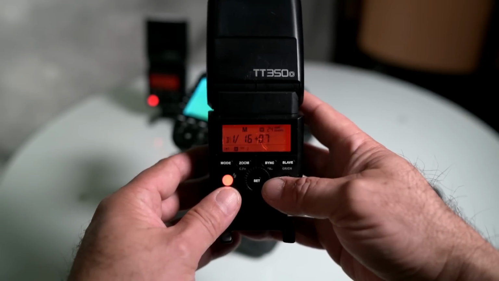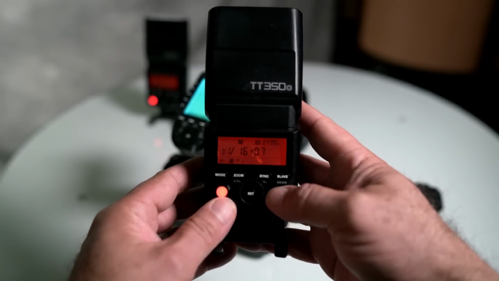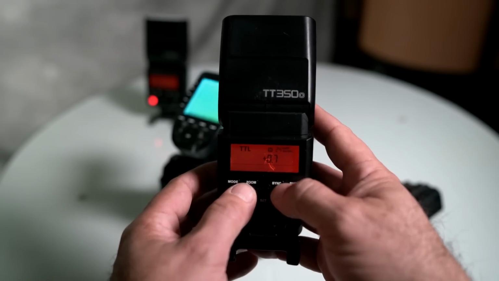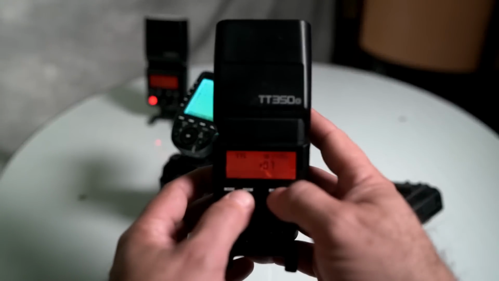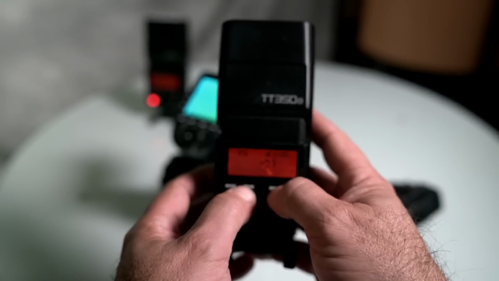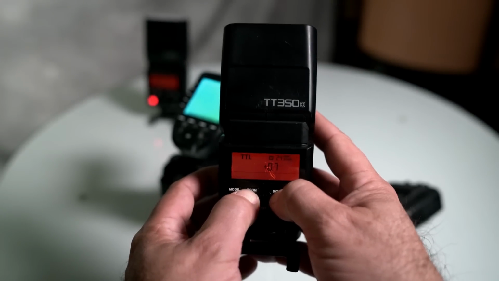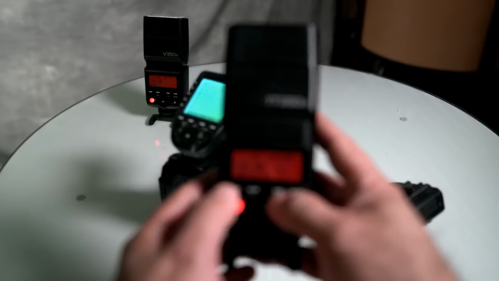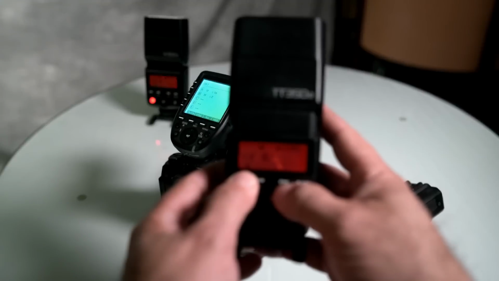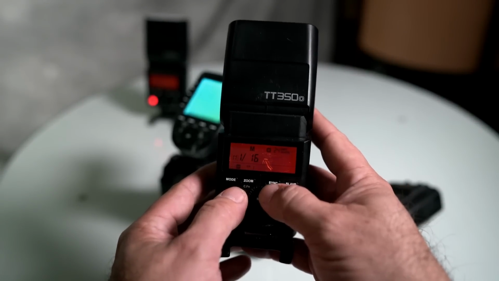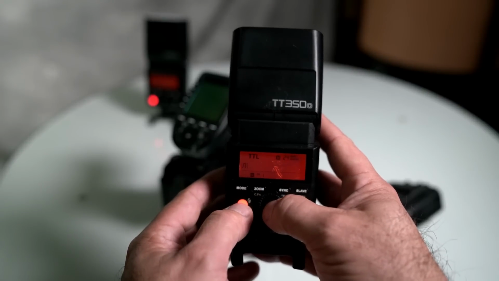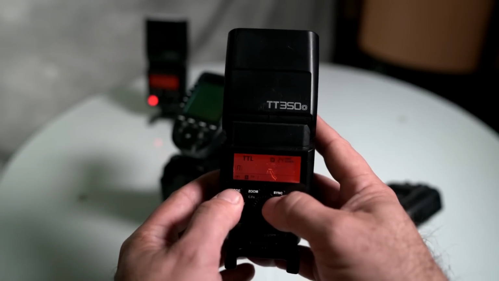Now, here's the TT350O, and to set this is really pretty easy. Sync and zoom button need to be pressed, but press the sync button just before the zoom button, just like that. And then you'll see this icon flashing, and there you can roll through. If you see the M next to it, that means master. And then if you see S next to it, that means slave. We want slave. So then we'll hit mode over here to make it manual.